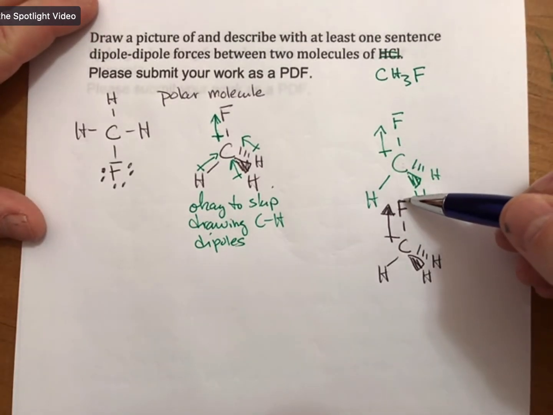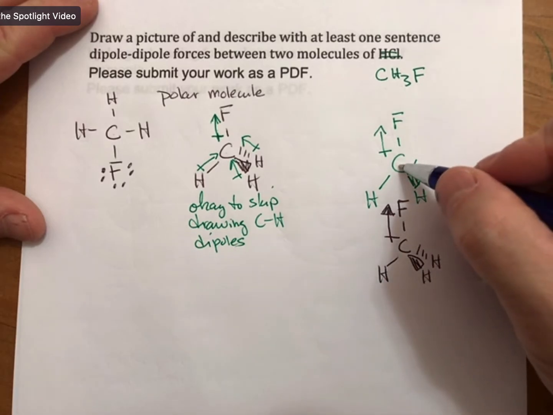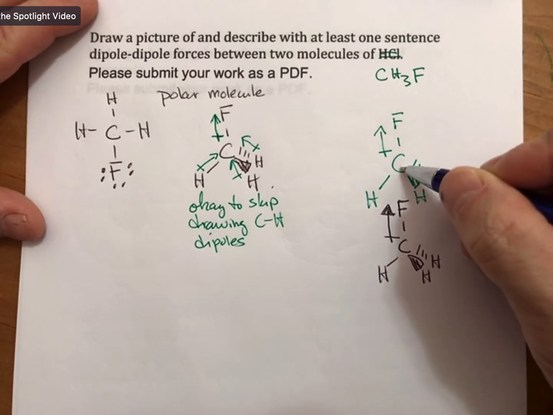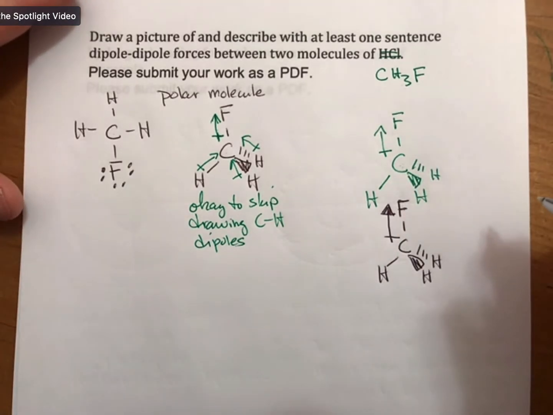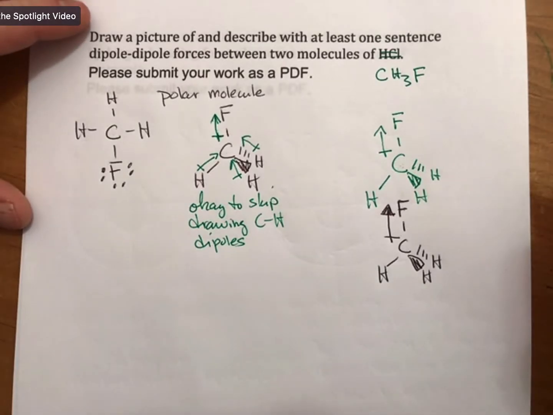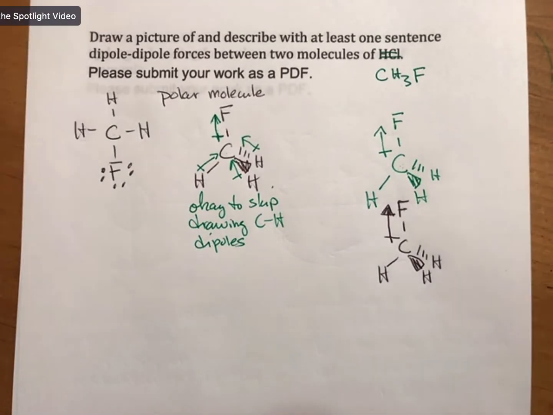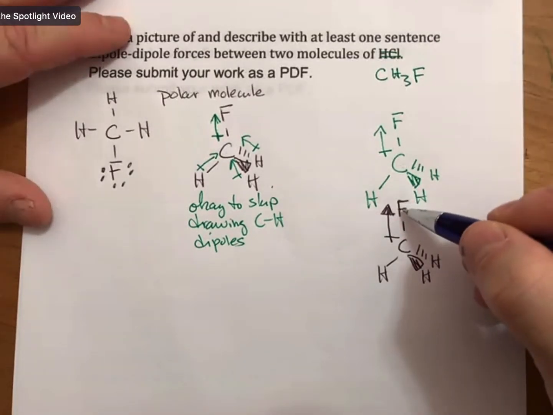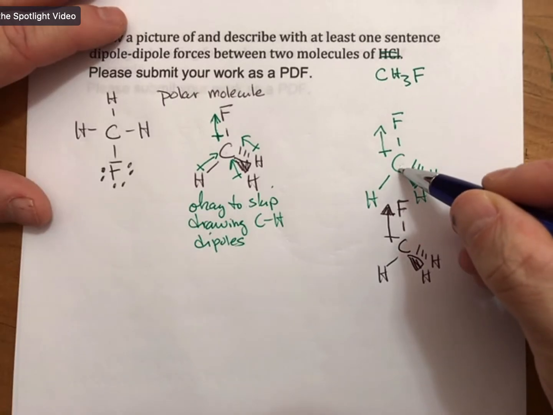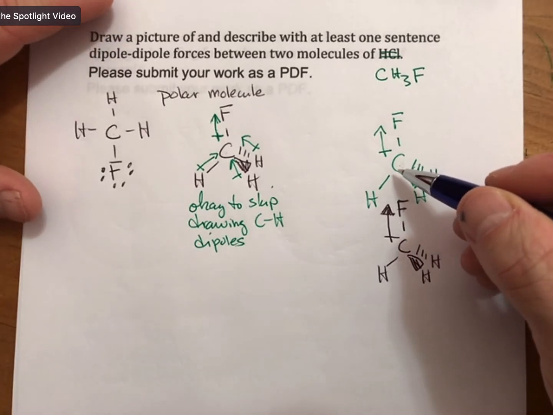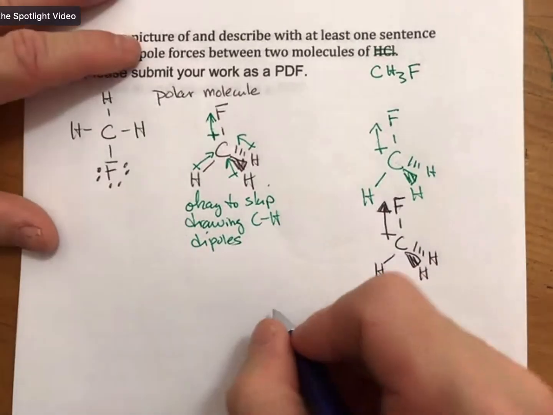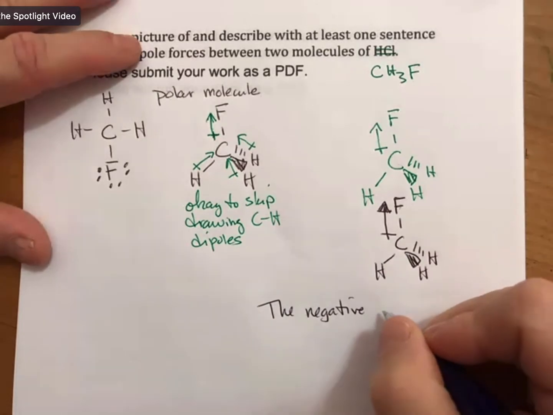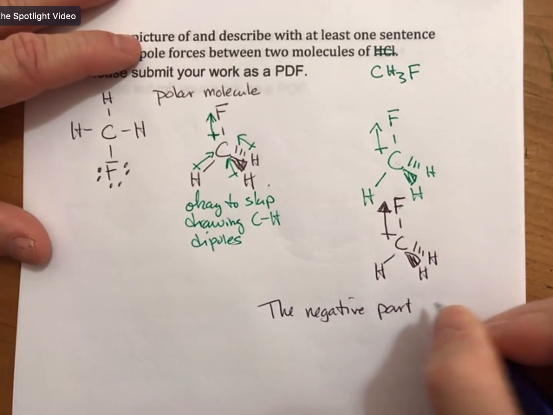And then you've got the fluorine close to the carbon because the negative portion of this dipole is attracted to the positive portion of the dipole in the neighboring molecule. And then as a sentence, I would say the positive or the negative portion of one dipole is attracted to the positive portion of the dipole on a neighboring molecule. And let me say that again.